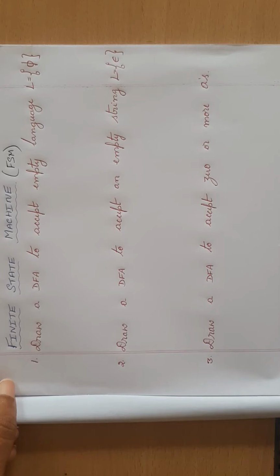Out of the possible strings, you are given some conditions. You will not pick everything. You will give some condition and pick only a few strings from that. That is known as a language. A simple example: if I consider binary alphabets, I can say that in a language the number of zeros should be equal to the number of ones. No matter what combination I take, the number of zeros should be equal to the number of ones.